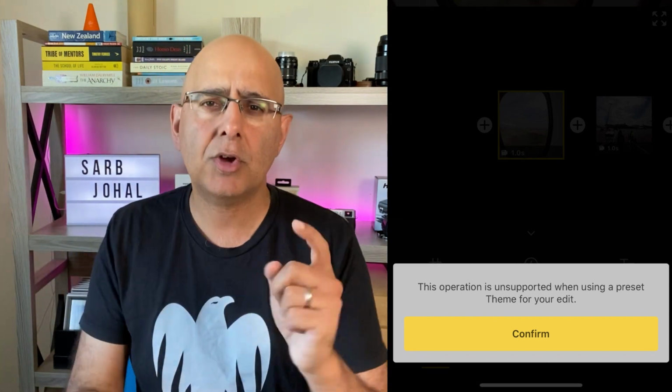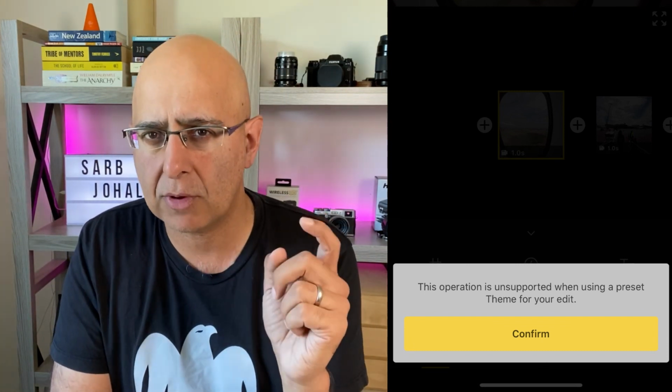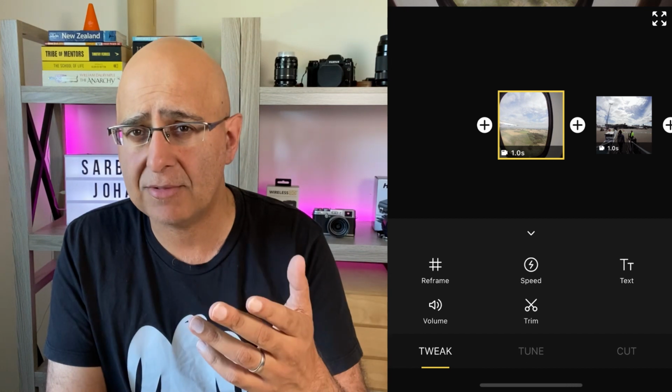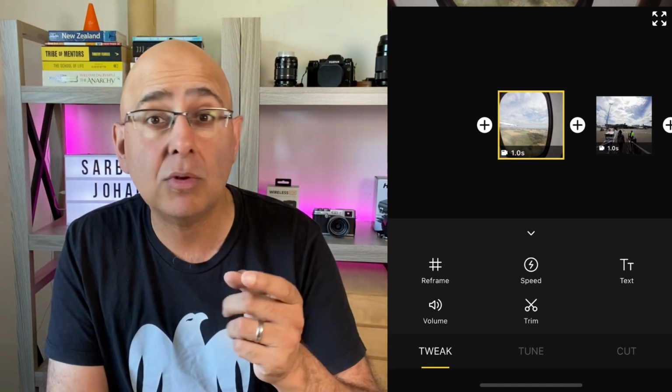If I try to press speed here, it tells me that I can't do that in a pre-selected theme. You can only do that if you're building a story from scratch, from the ground up. Now, text means adding text to that clip, of course, and I can choose the font and the color of the text too. Volume means I can choose if I want that to be enabled on this clip. Maybe there's some speech or there's some sound effect there. It's deactivated by default when creating a FlashCut story, so it doesn't interfere with the music, but here's where you can switch it back on.